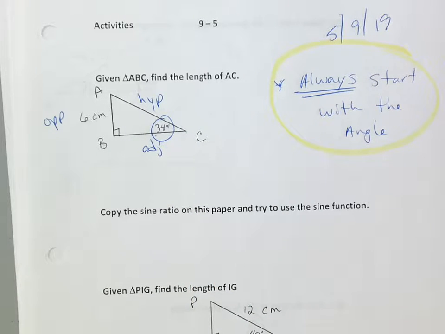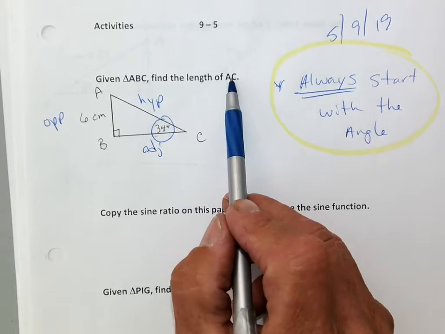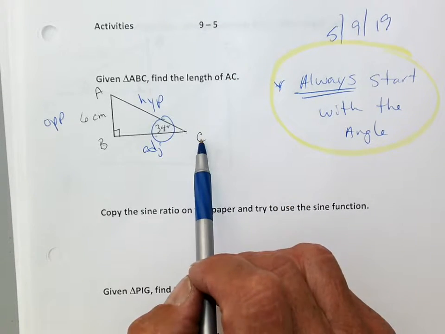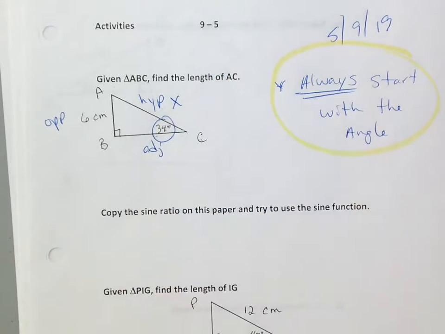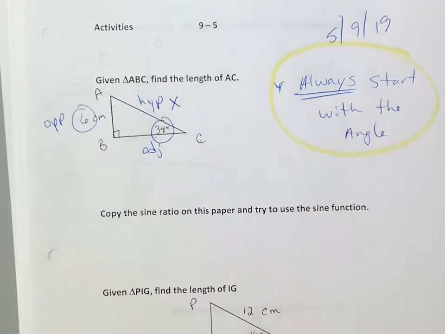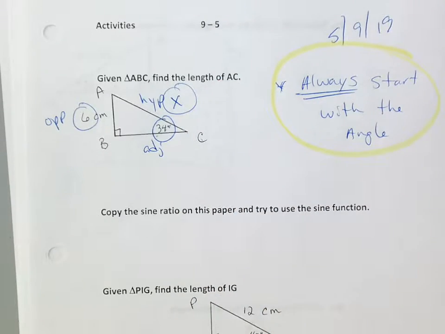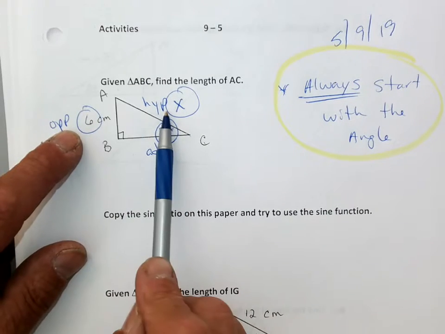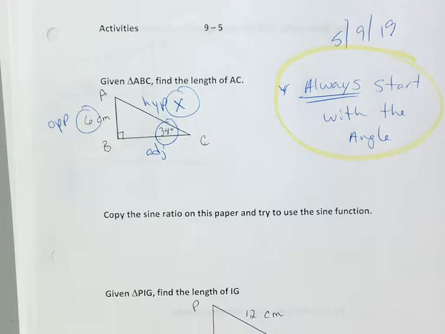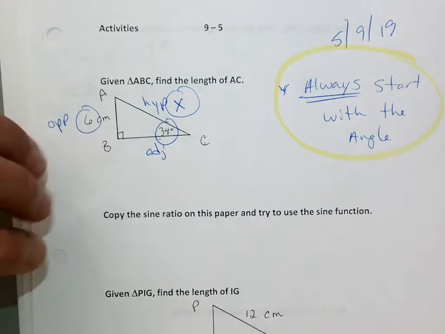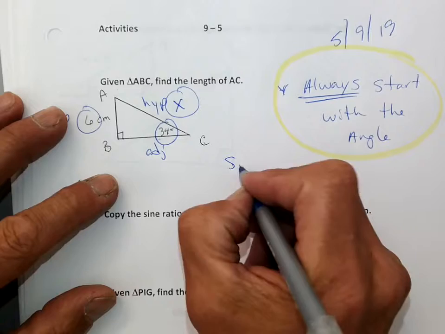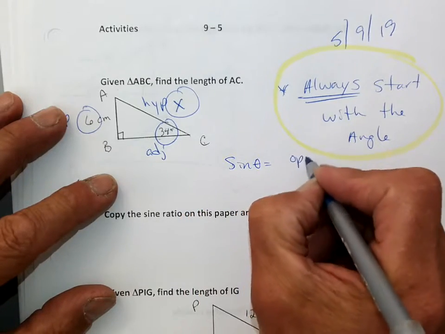Now from here, it depends on what we want to find. In this case, we want to find AC, so I'm going to call that X. What I like to do is circle the things I need and circle the things I know. I know the 6, which means I know the opposite side. I want to find AC, which is X, or the hypotenuse. Opposite, hypotenuse. So I look up on the board, and opposite over hypotenuse is the sine. So I'm going to write sine of theta is equal to my opposite over my hypotenuse.